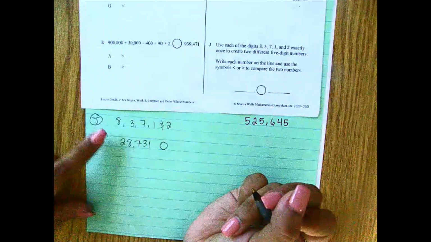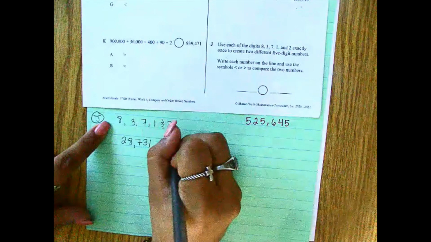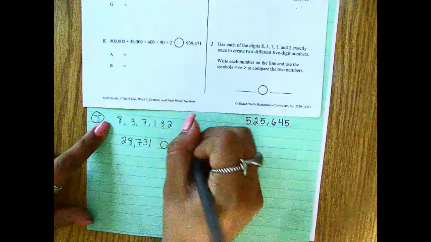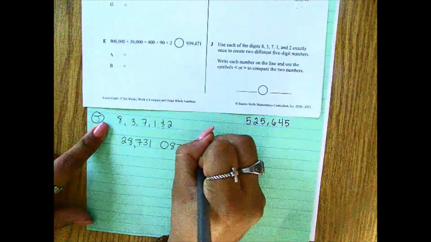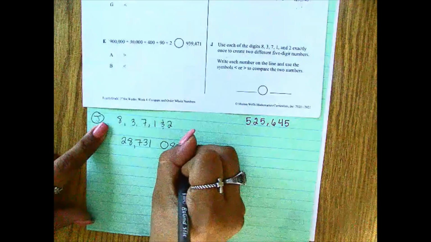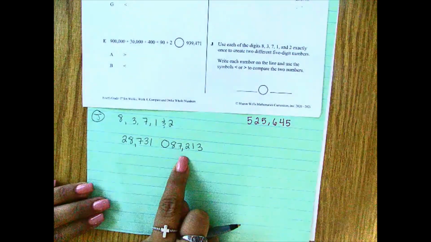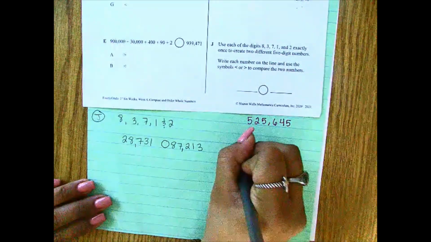And I'm going to write a different number using the same digits. So I'm going to use 8, 7, 2, 1, 3. So now I'm going to compare these two numbers. So I'm going to do the same process. So it's either going to be less than or greater than.